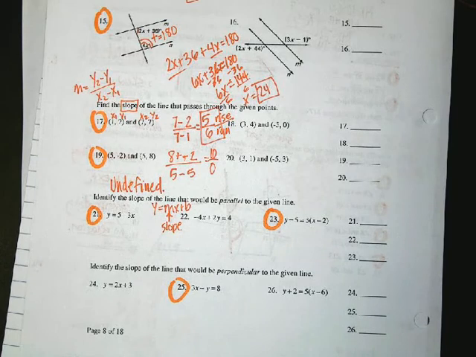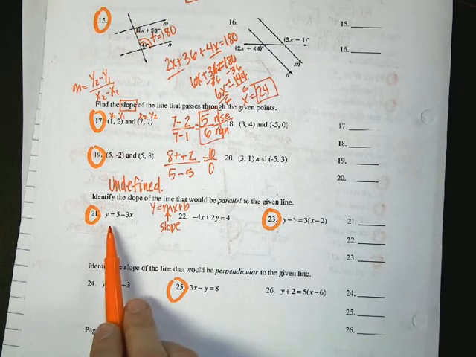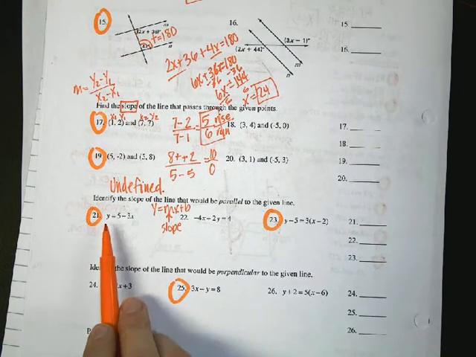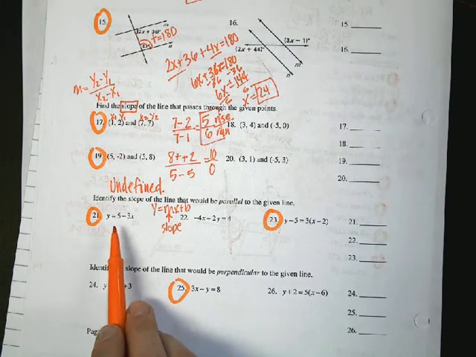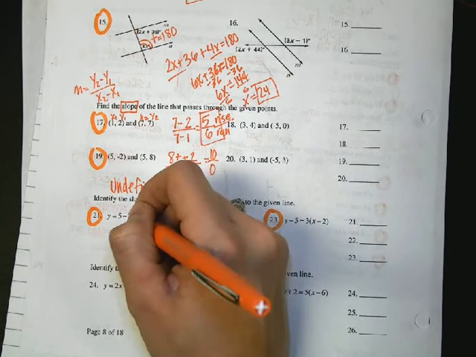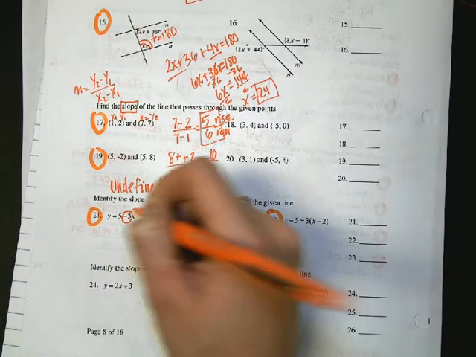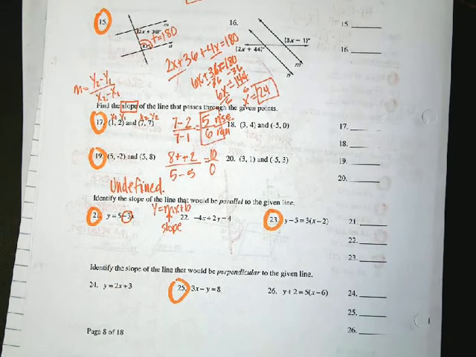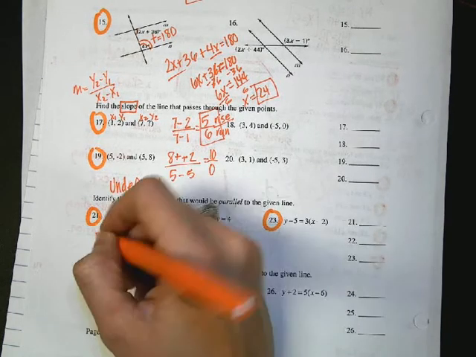Here, my y is by itself, so it says y equals, but notice the m is actually right next to the x over here. So the 5 is your y-intercept, and the negative 3 is your slope, because it's the number right next to the x.